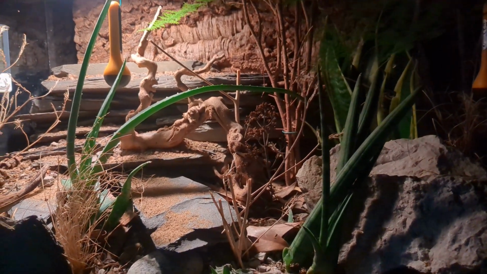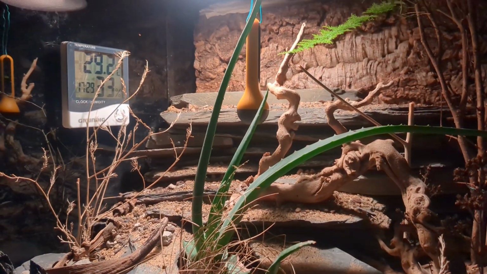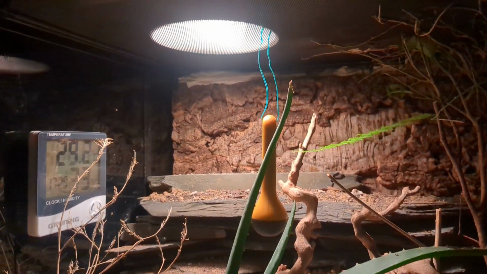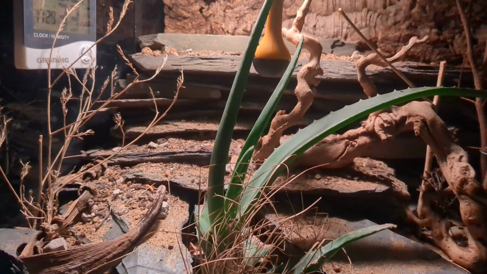So it's sunset, just over 29 degrees and 33% humidity over on the warmer side.